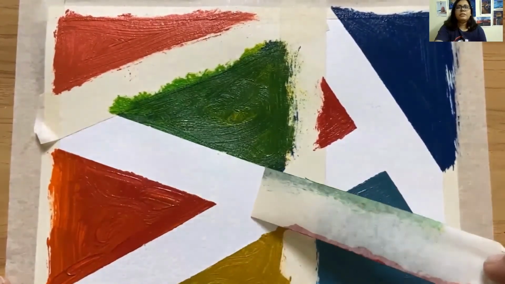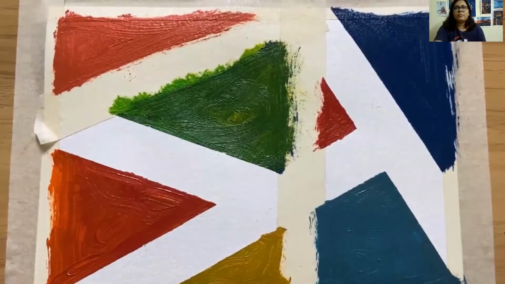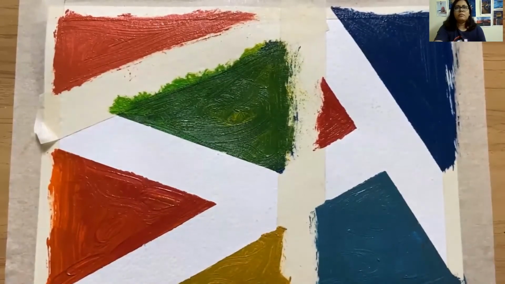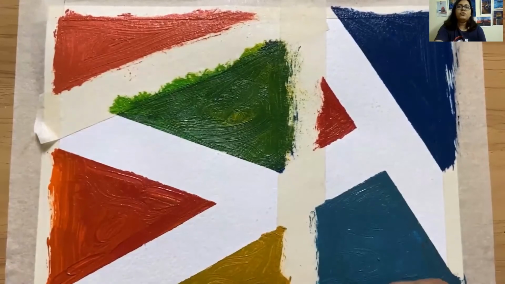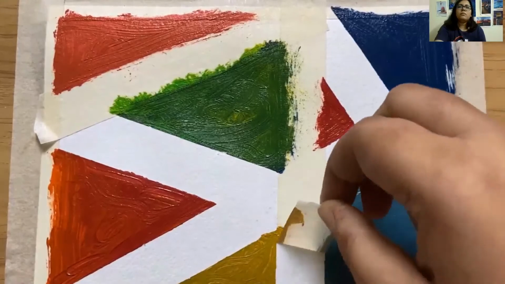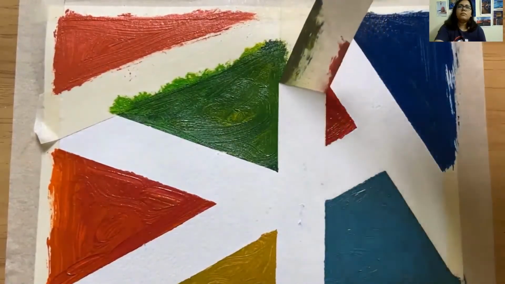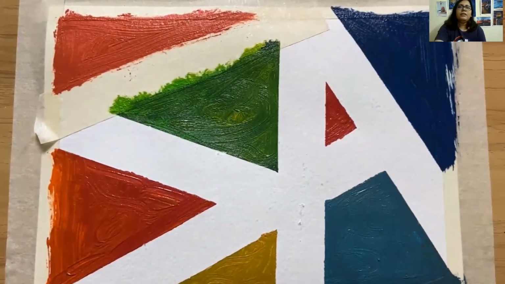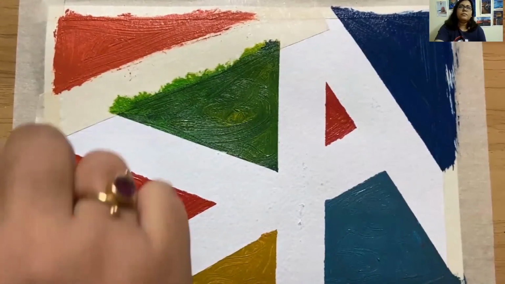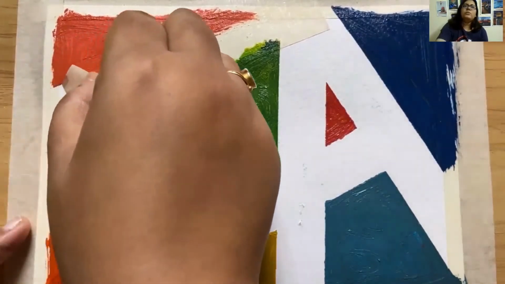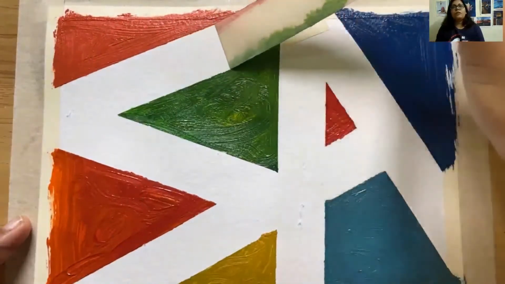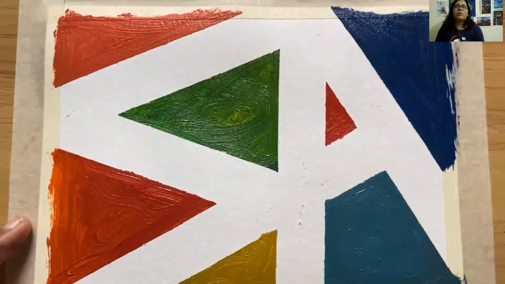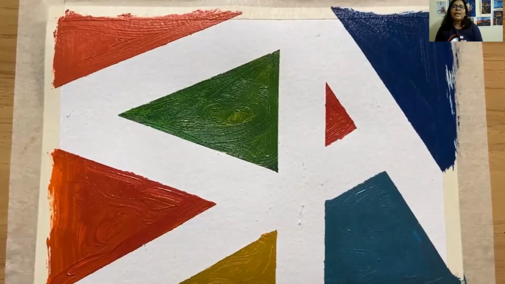Right? Here comes another one. Only 2 more pieces to go. This one is also done. And the final one. Also, now we will take off these 4 tapes that we had placed on the border of the paper, okay, to get the final effect.